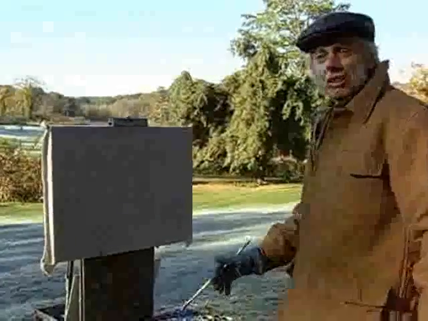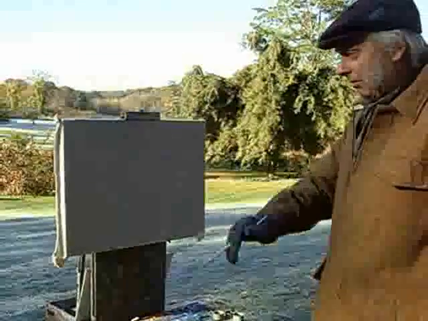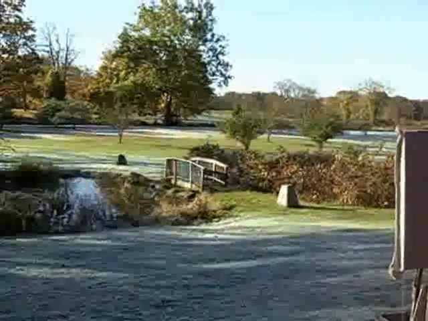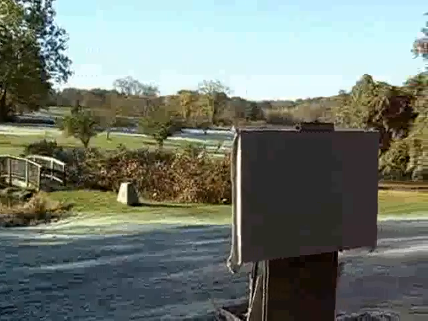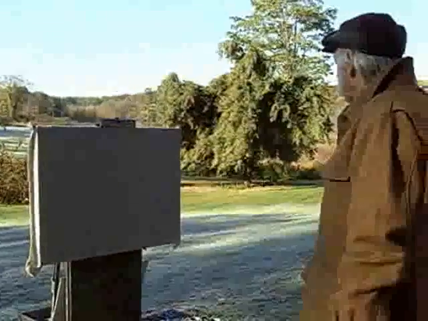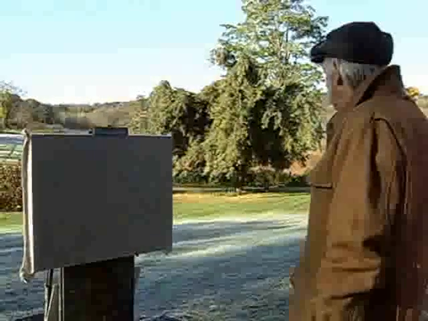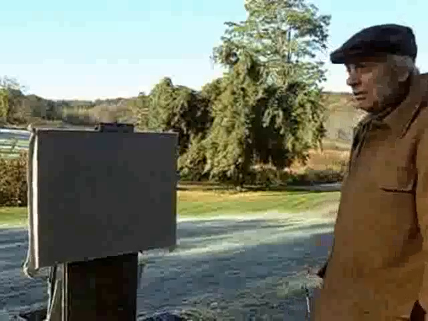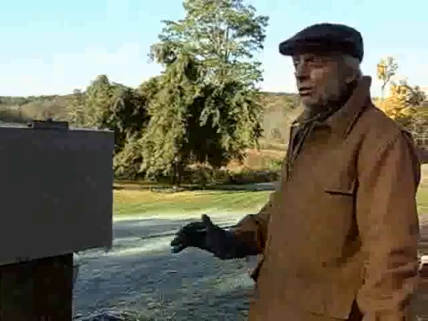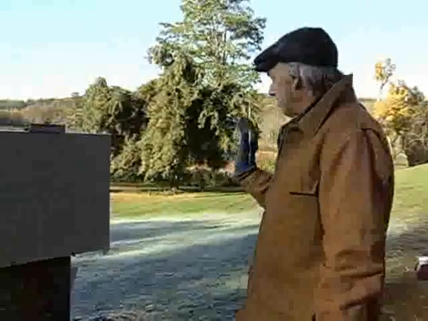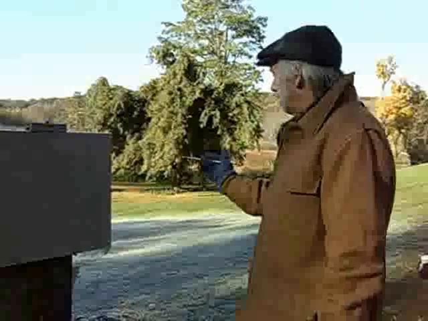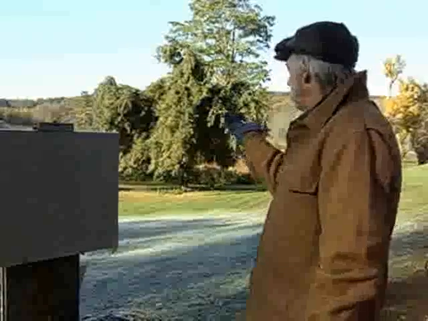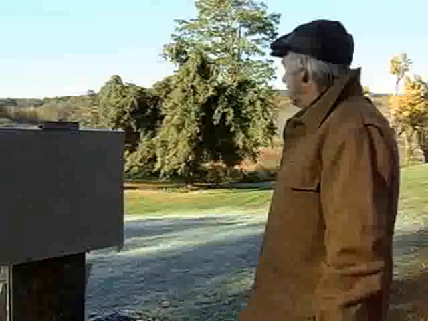It's not always the case that we get frost in the morning, so I think we should try and take advantage of it. When we say that the shadows are predominantly cool outside, this is a great illustration, because you can all see very obviously how blue the shadows are in the frost.